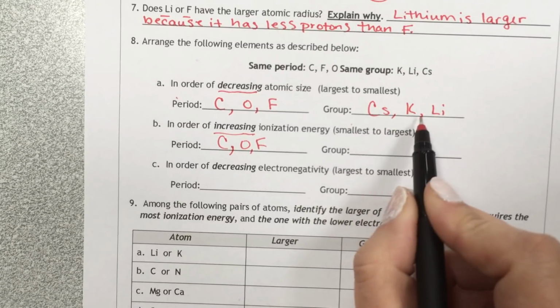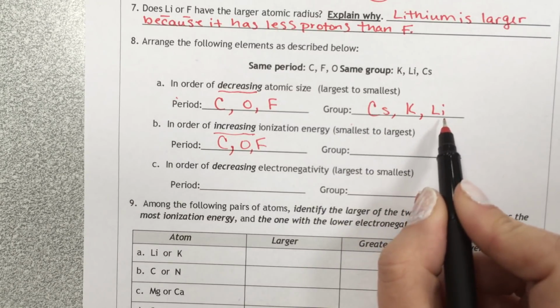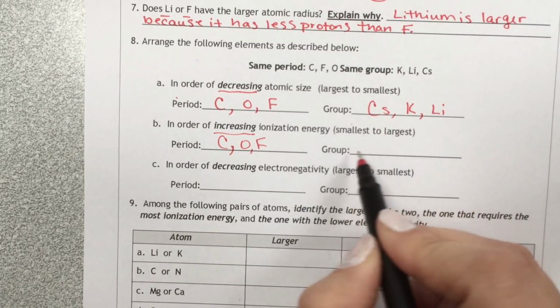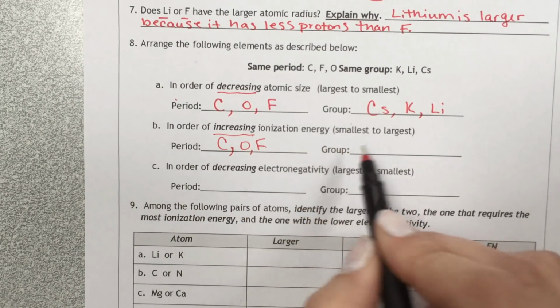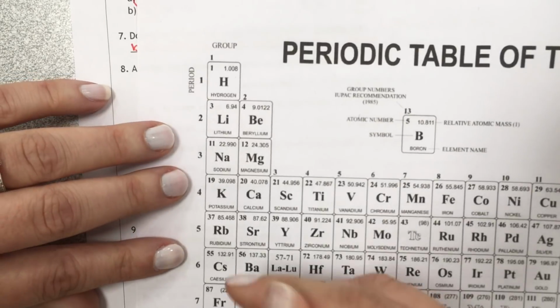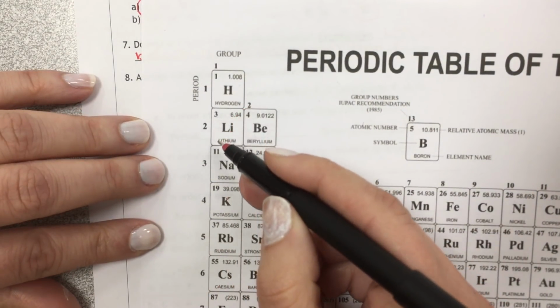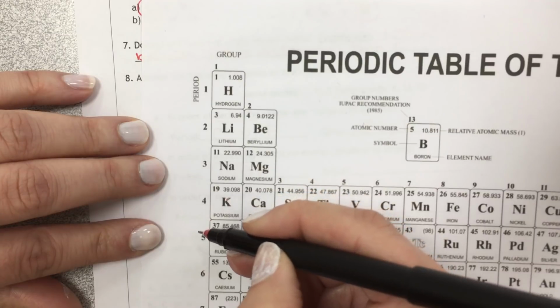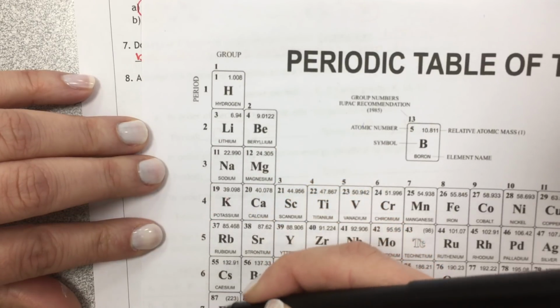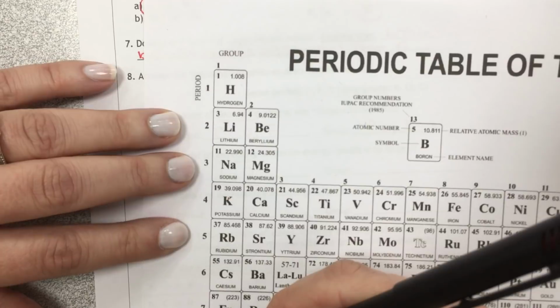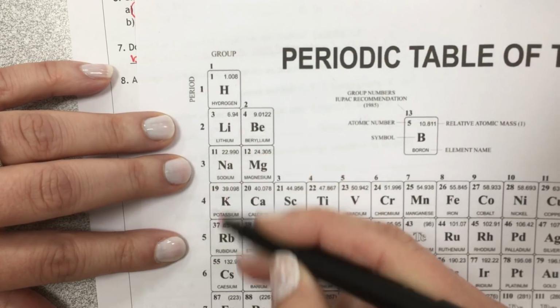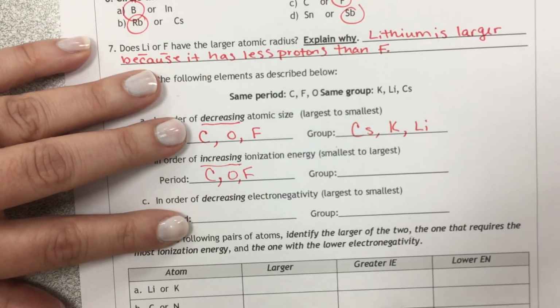And in the group cesium, potassium, lithium, we're putting them in increasing ionization energy. So cesium, potassium, lithium. Ionization energy decreases as you go down, and it wants it in increasing order, so it's basically the same order.